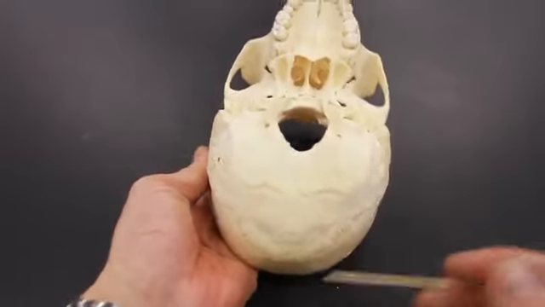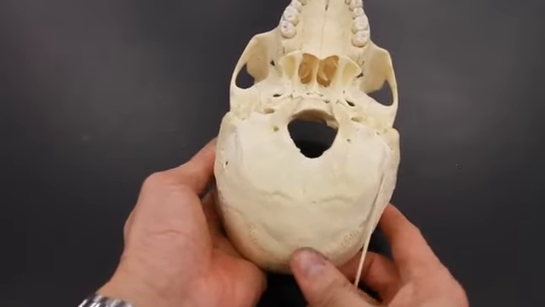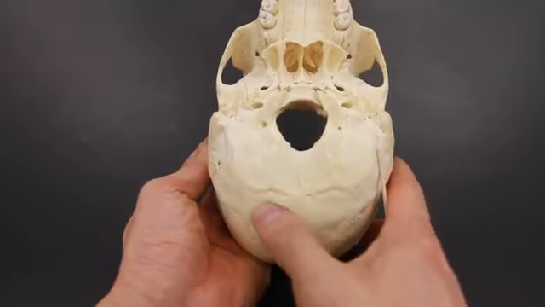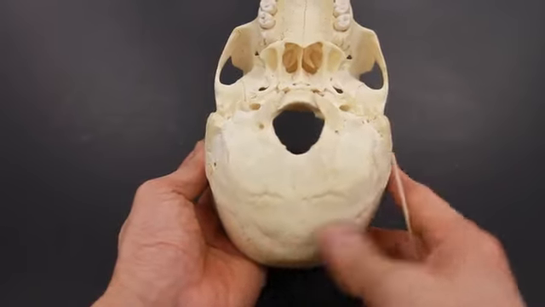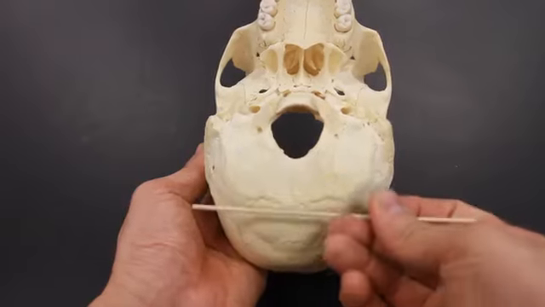Last couple things, you can kind of see the superior nuchal line up here. This one really doesn't have an external occipital protuberance because it's a female skull, so they don't really have as big of ones as males do. Right across the external occipital protuberance, you get the superior nuchal line, and then here is the inferior nuchal line. You kind of see these lines here and here.